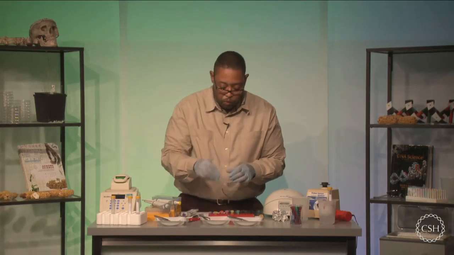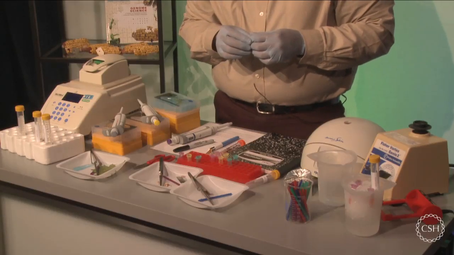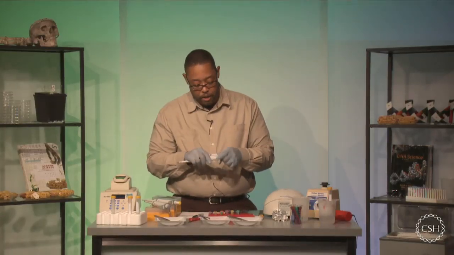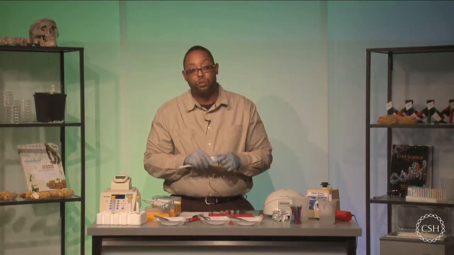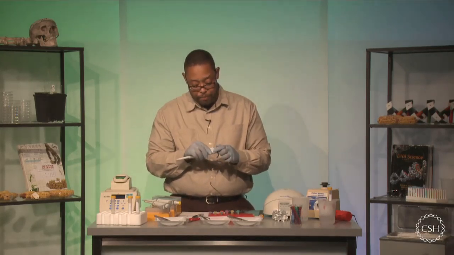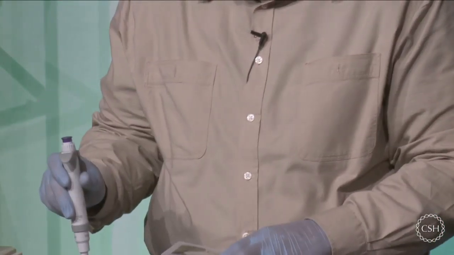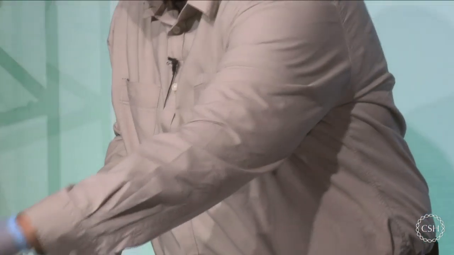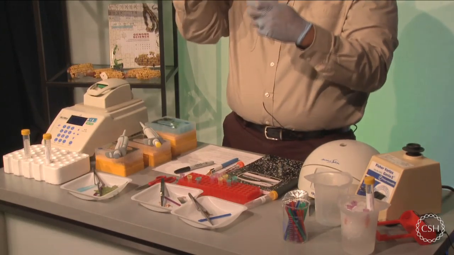Okay. So I have samples 1, 2, and 3 ready to get started. And now I can start adding my individual reagents. The first thing that I'm going to start working with is my lysis solution. And I'm going to add 300 microliters of my lysis solution into each test tube. So I'm going to start by working with my P1000. And I'm going to take out 300 microliters and add this to each individual tube.